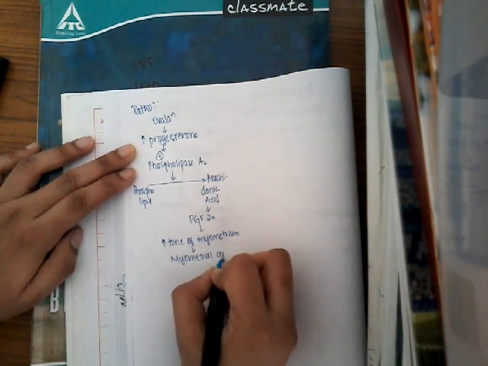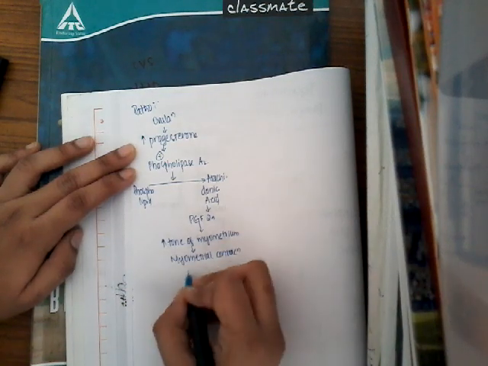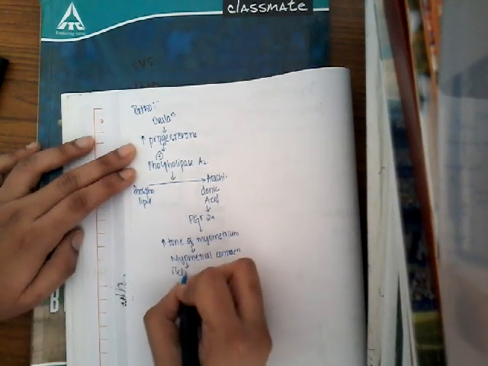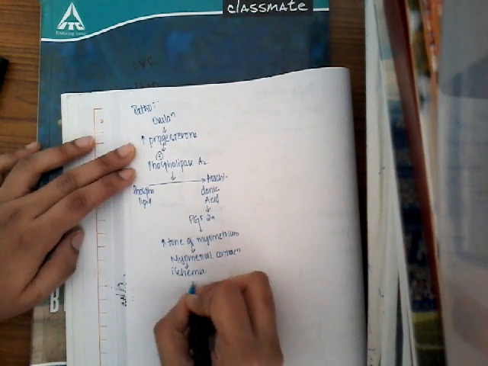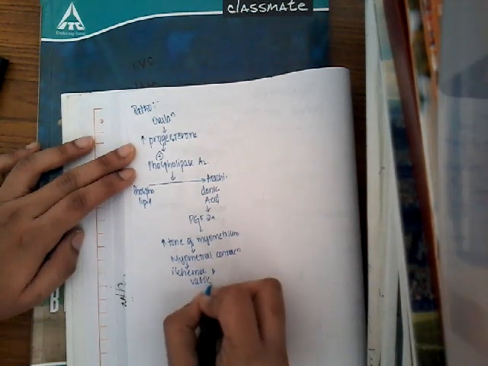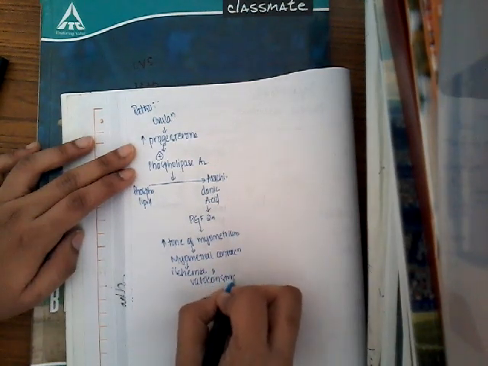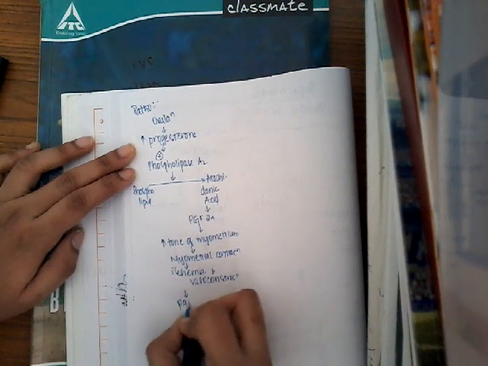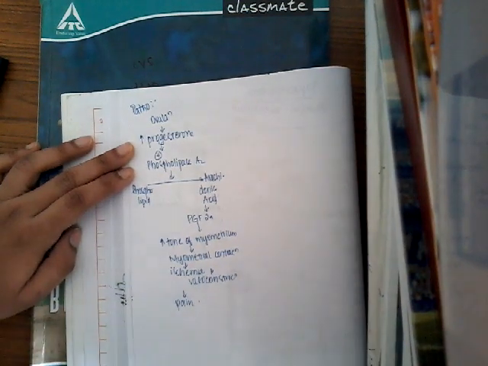Because of these contractions, there is ischemia to the blood vessels and vasoconstriction. This will cause pain. So this is how we get pain during primary dysmenorrhea without any pelvic pathology.